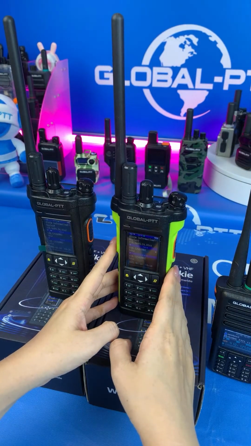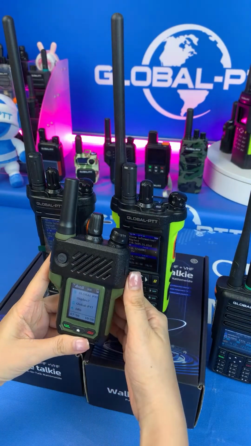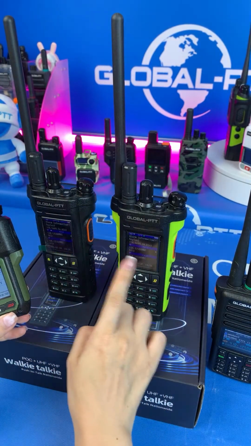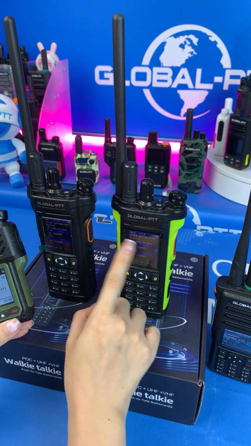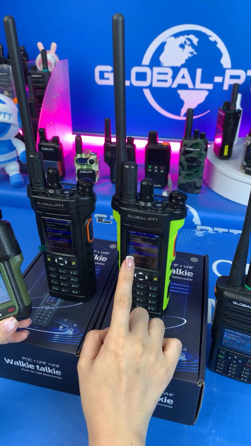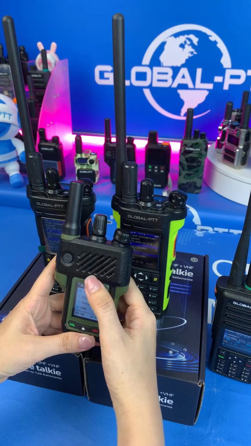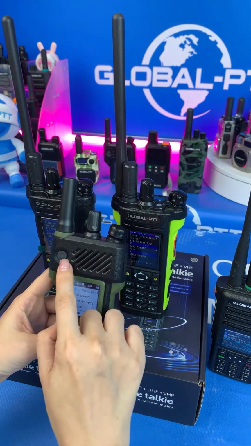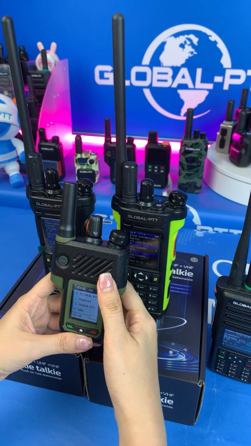Just now I activated the SOS function from the G6 Plus model. You can see the other models, their SOS alarms are on, and there is a very loud alarm. It is in the global-ptt system, not only one single radio. When I press the SOS button, all the radios' SOS alarms will be on.